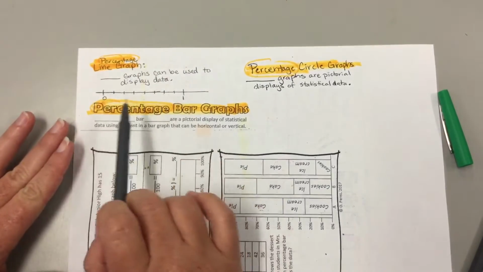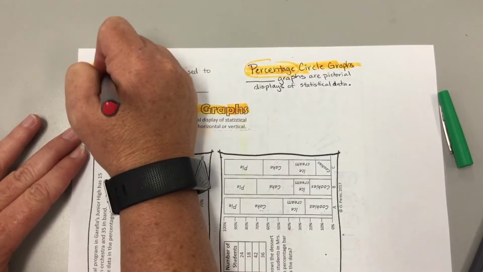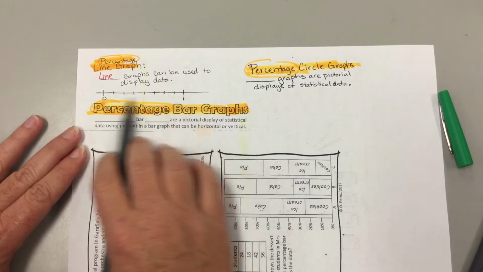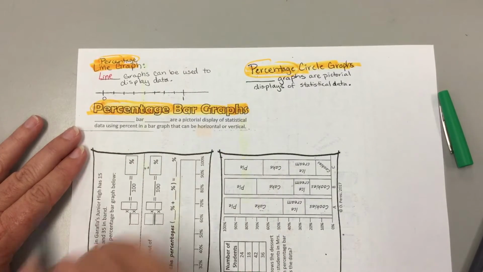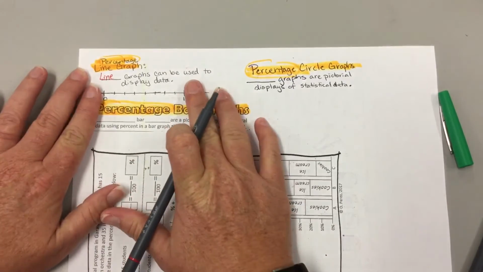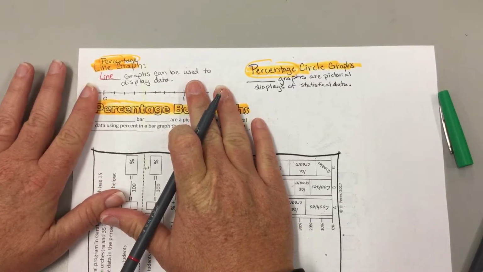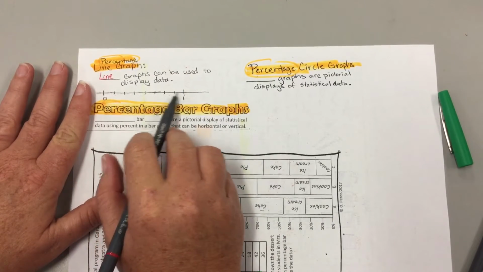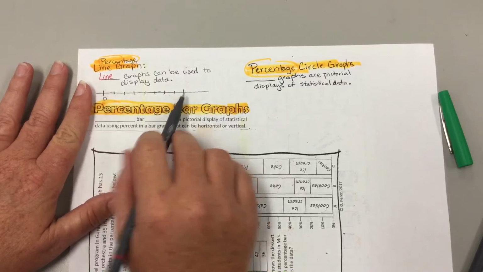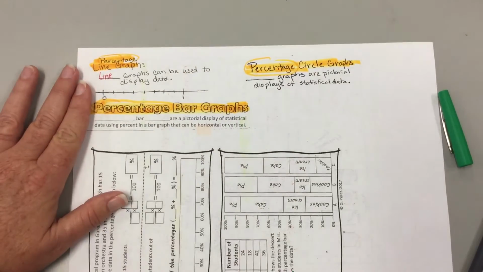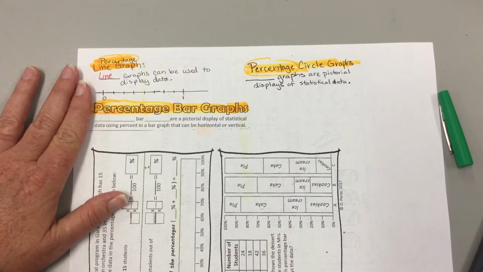Okay, so looking at my line graph, line graphs can be used to display data. So looking at my number line that I have here, I have a 0 and a 1, right? So this is one whole, correct? This isn't 1, 2, 3, 4, 5, 6, 7, 8. This is 0 to 1. So what do you think each tally mark is?